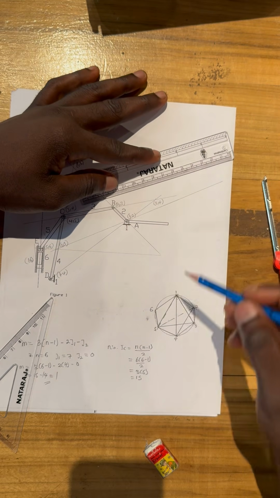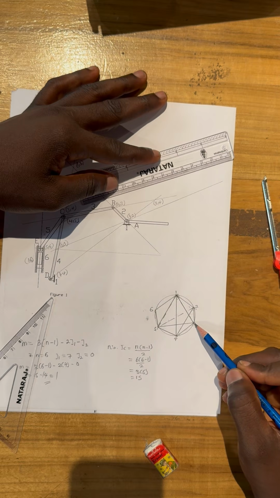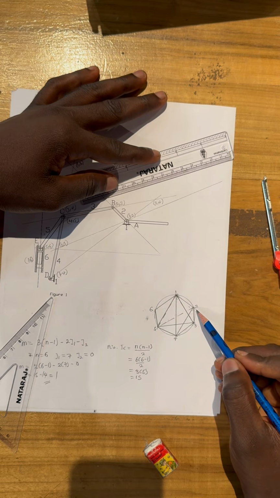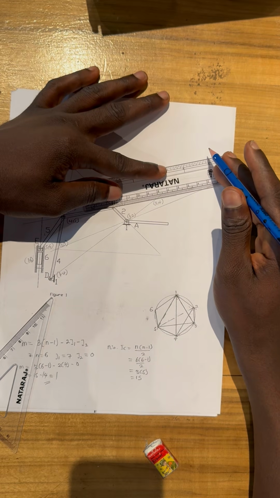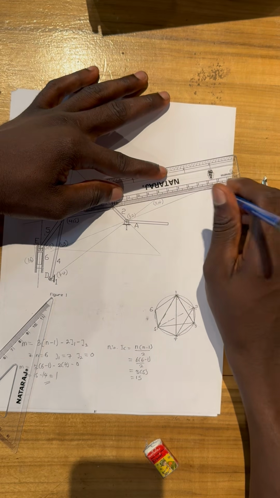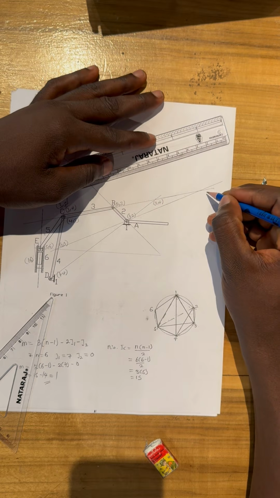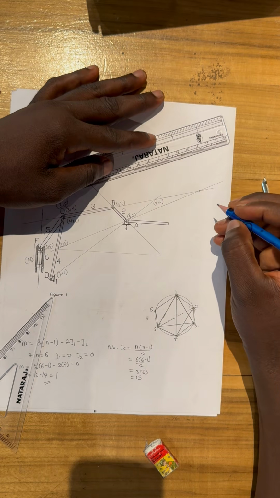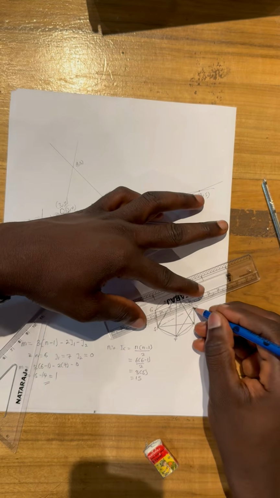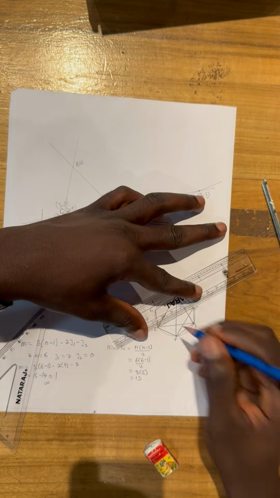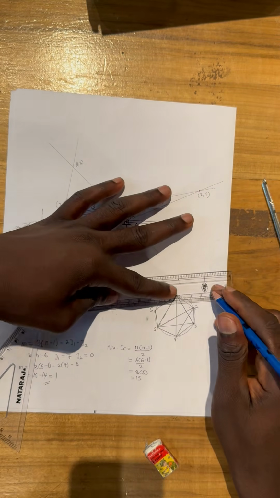So this is 2-4, 4-5. I just have to extend this now. Okay, so they met here. So that point is going to be 2-5. Then you join it with the second line.